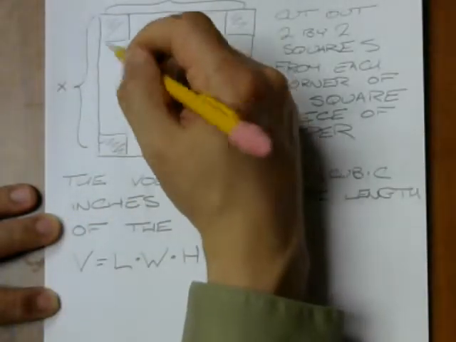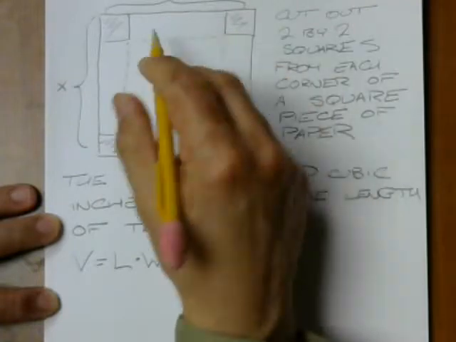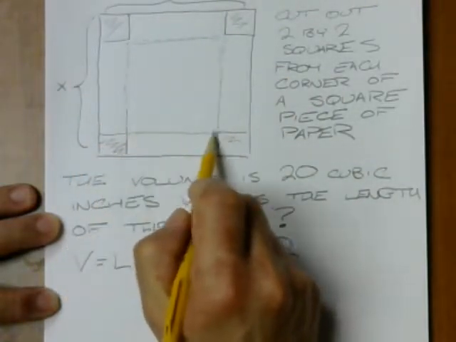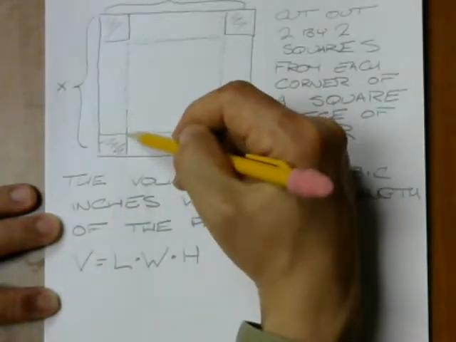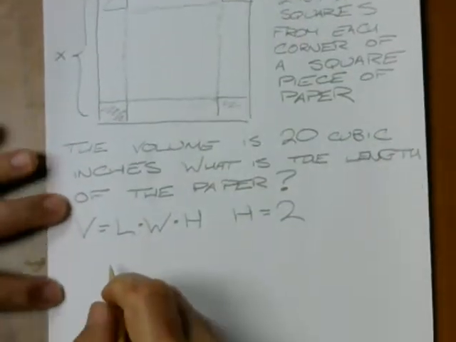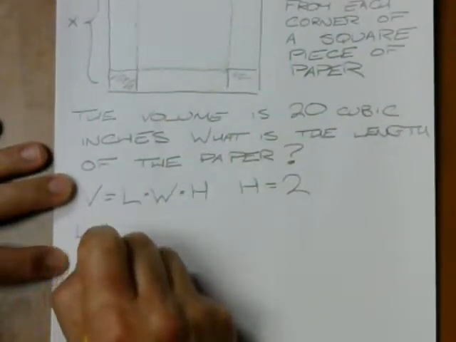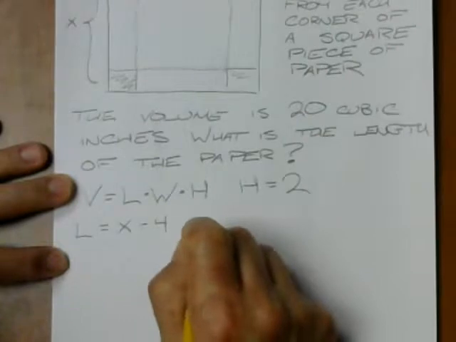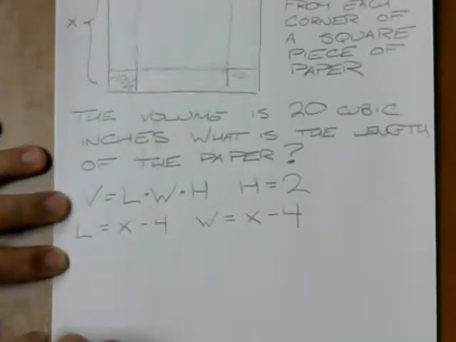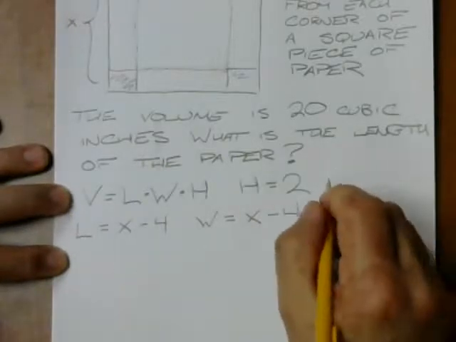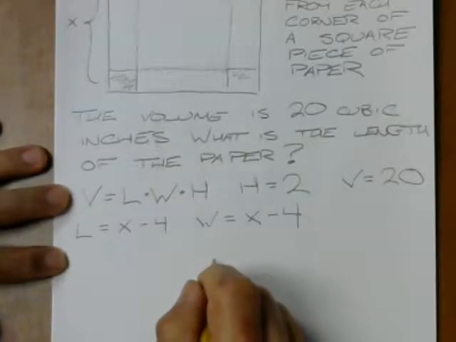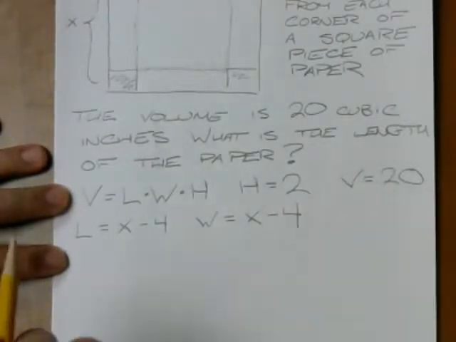The length is not the length of the paper. The length of the box is this. Well, what's that? It's going to be x minus 2 minus 2. So the length is x minus 4, the width is x minus 4, and I know that the volume is 20.